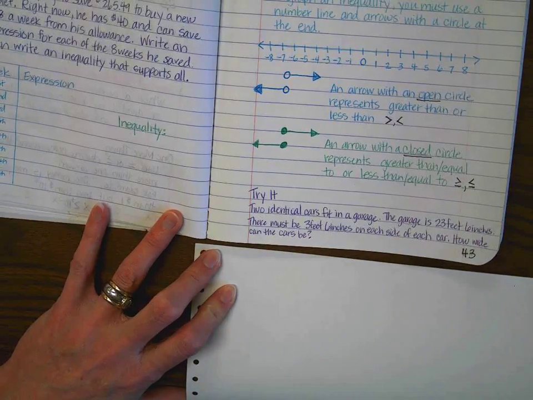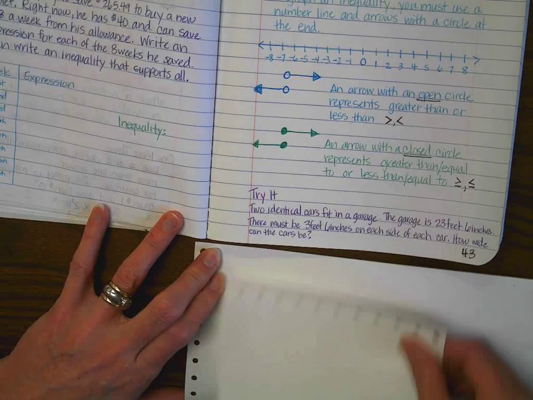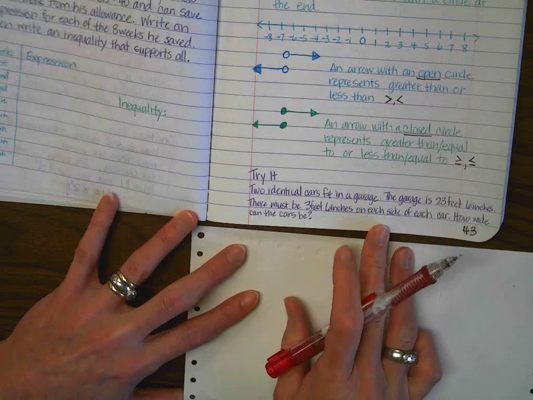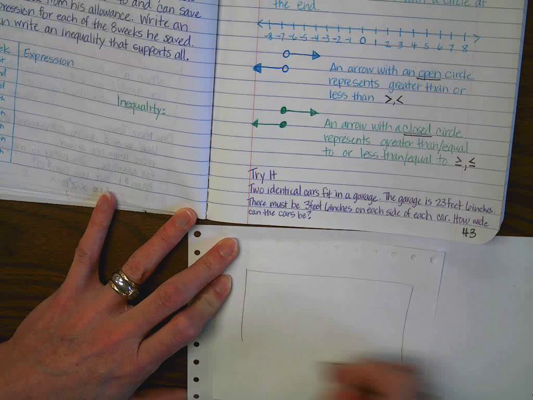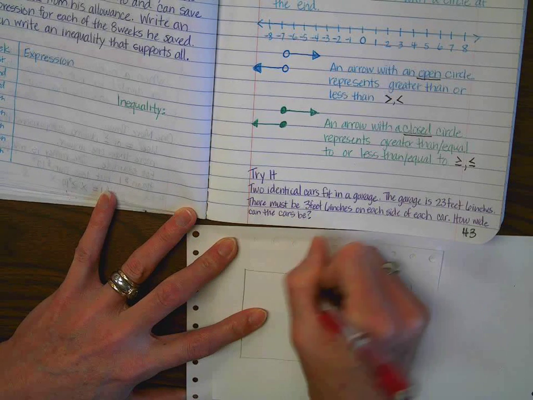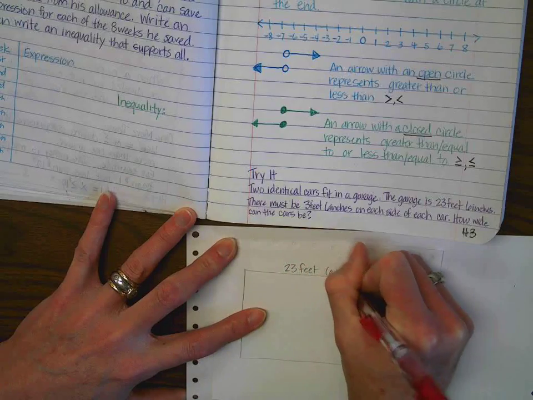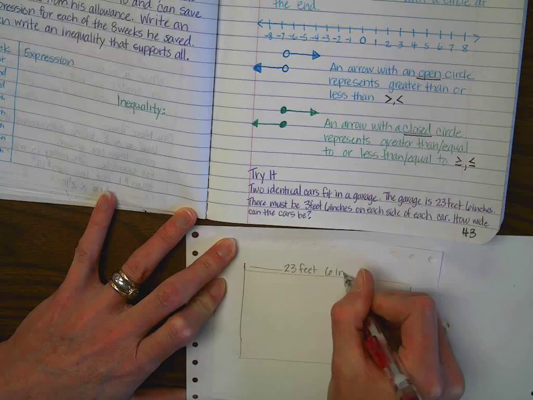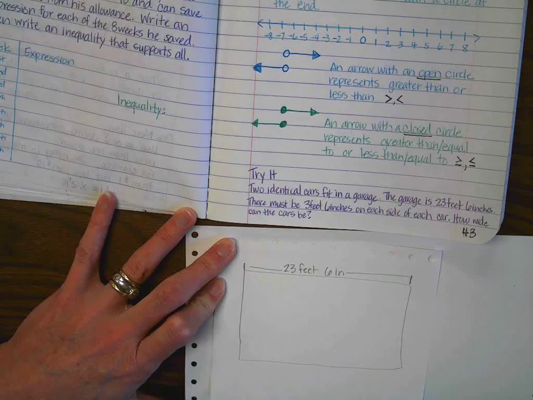Your job is to figure out the width of the cars, and they still need to be able to fit inside the garage. One of the things that I like to do when I'm trying to figure these out is draw a picture. So we have a garage. Here's the garage right here. We know that the garage is 23 feet 6 inches, and that means from here to here, that's how wide the garage is.